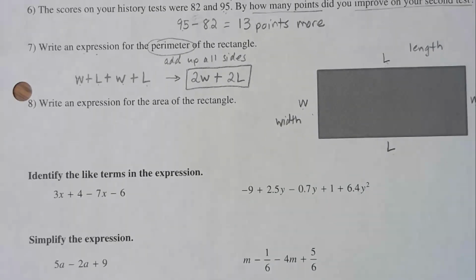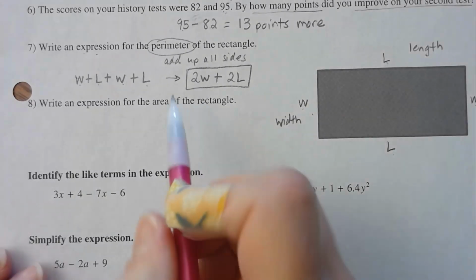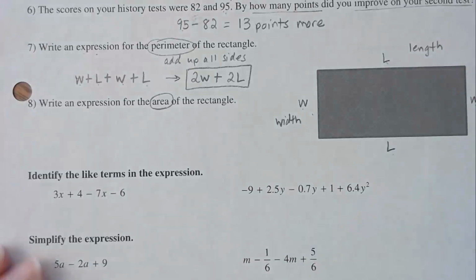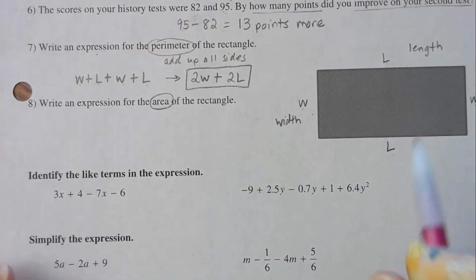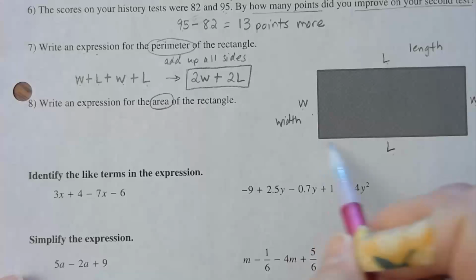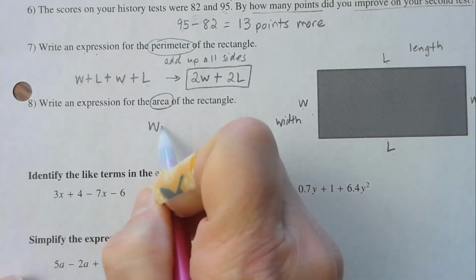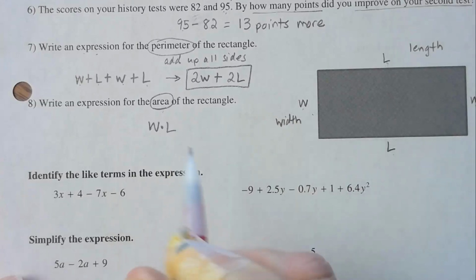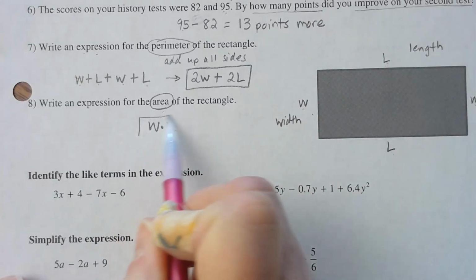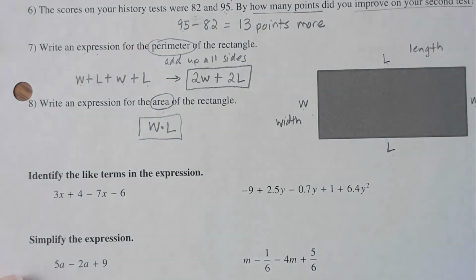Number 8, write an expression for the area of the rectangle. When you find the area of a rectangle, you multiply width and length. So the area would be width times length. This is an expression for the area of the rectangle.